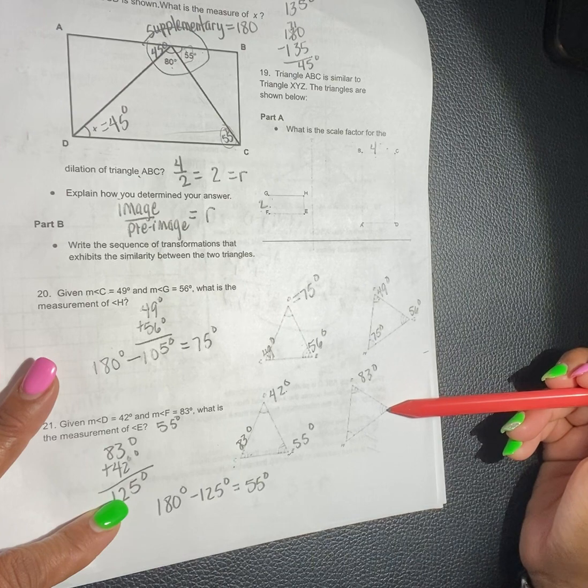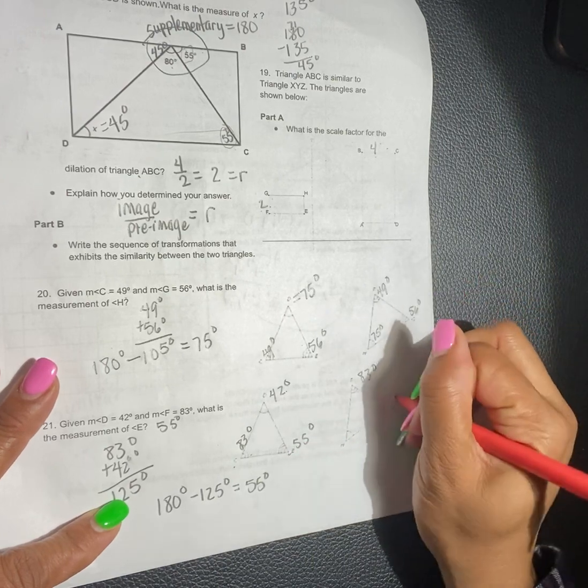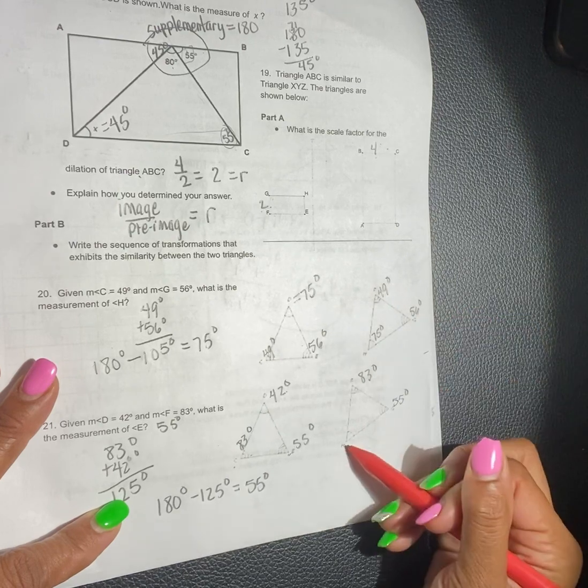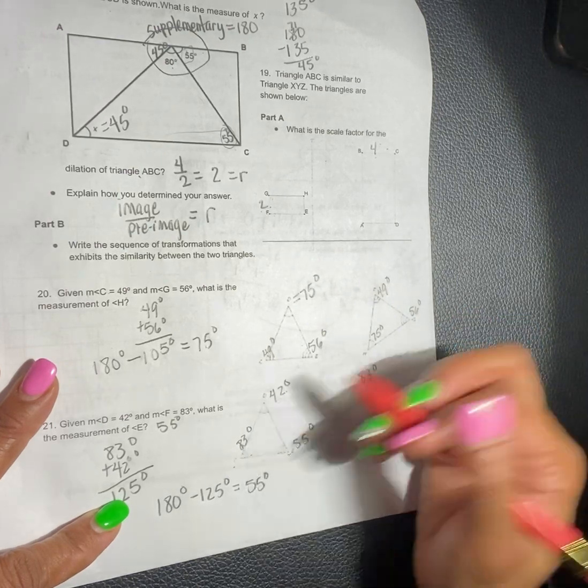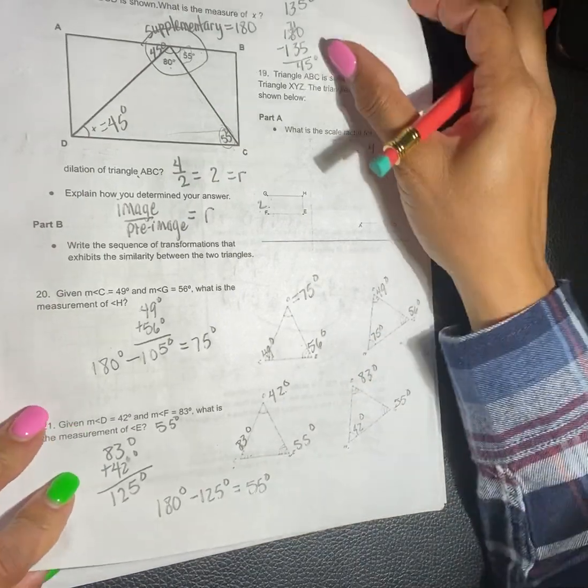Here I know that G has 1, 2, 3, which is also similar to E. So this is also 55 degrees, which makes H similar to D, which is 42 degrees. All right.